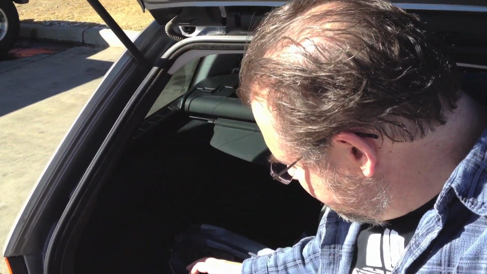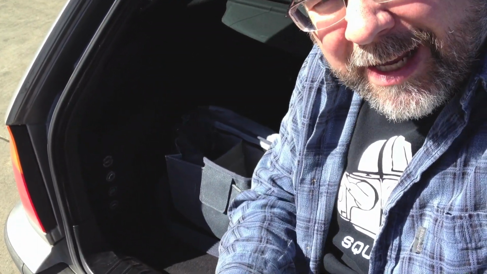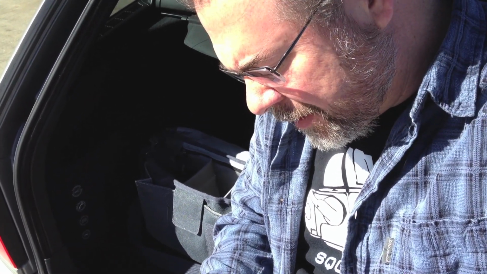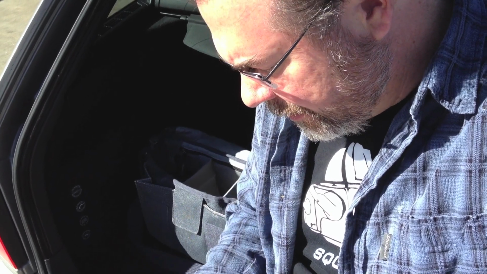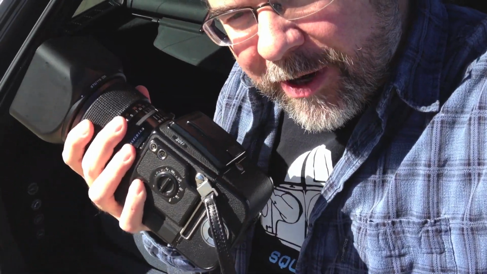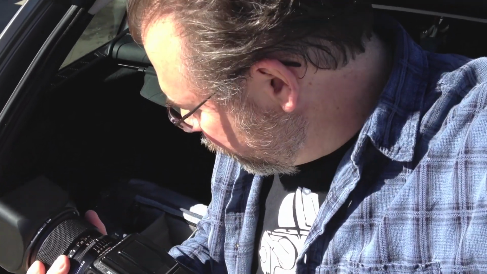Hey YouTubers, I'm going to try to get some shooting done today with one of my Hasselblad kits. What I'm shooting is, hopefully you can see this, a 2000 F. This is a focal plane body, top speed of 1,000th of a second, and on it I have mounted the 110 millimeter f2, which is a crazy fast lens in the Hasselblad lineup. I've talked about it a bit before.